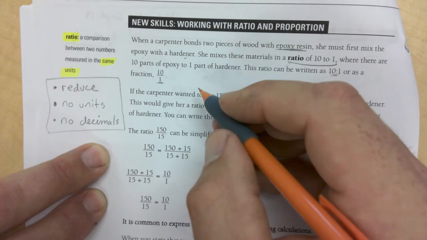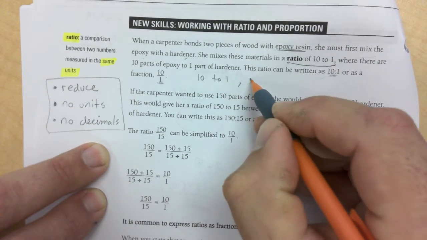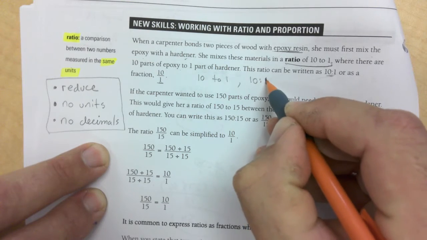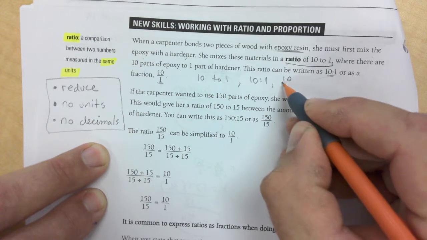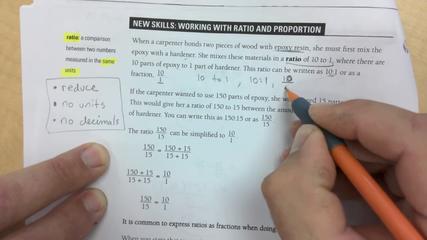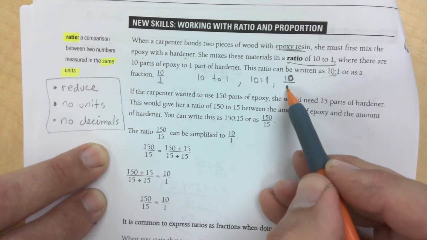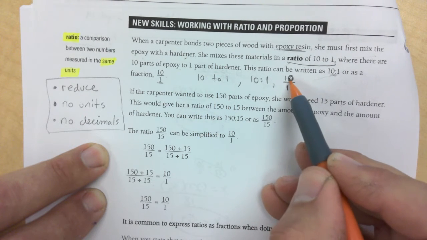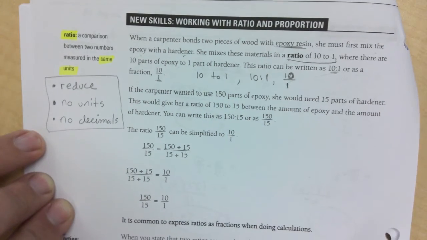So basically, we can say 10 to 1, or we can write 10 to 1 like that, or 10 to 1 like that. Notice that if you flip this into a fraction, make sure that the first number goes in the numerator and the second in the denominator, okay? All right.